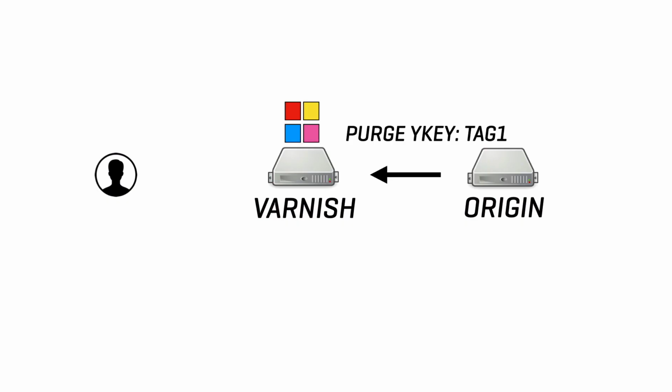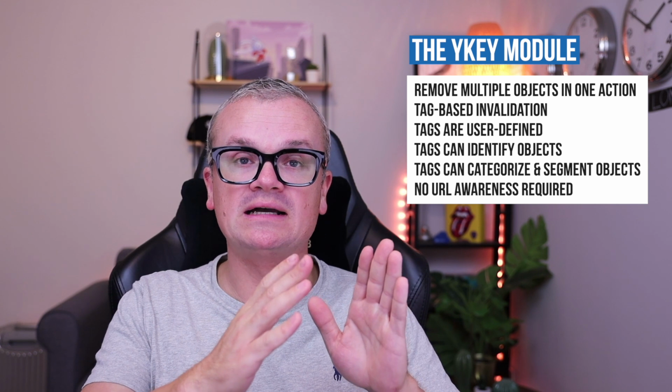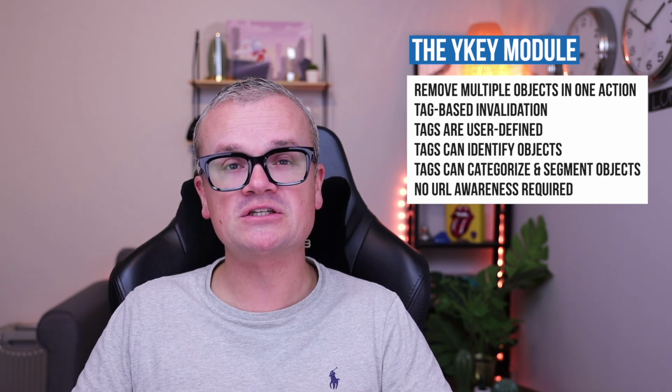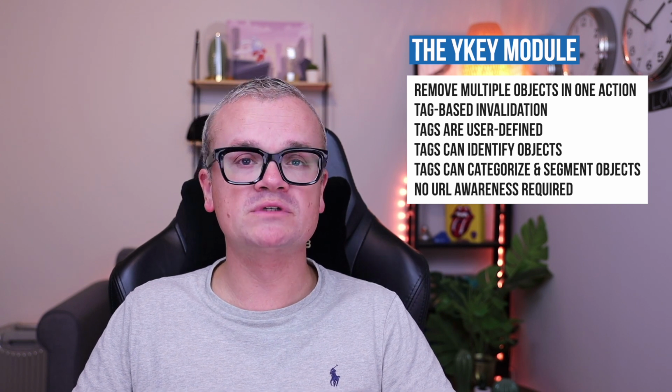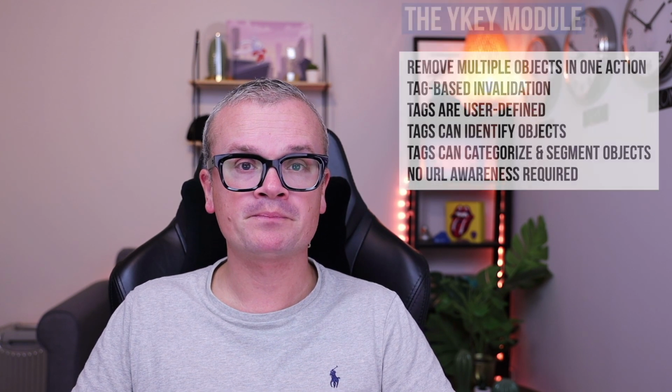In situations where multiple objects need to be removed from the cache based on a set of criteria, Varnish Enterprise offers the Ykey module. This module allows content to be tagged and uses those tags to remove multiple objects from the cache using a single action. These tags are user-defined and can be used to either uniquely identify the object or to segment or categorize it. It's just a very flexible way of removing objects from the cache without necessarily being aware of their URL.